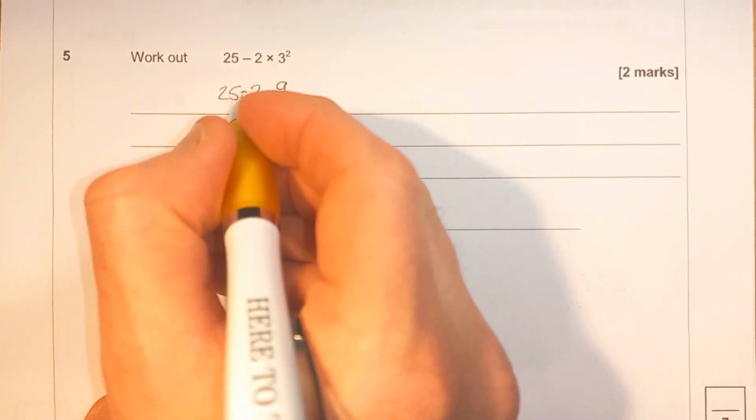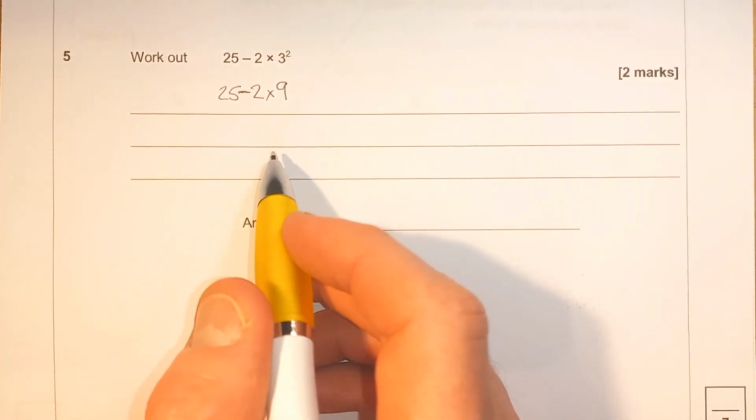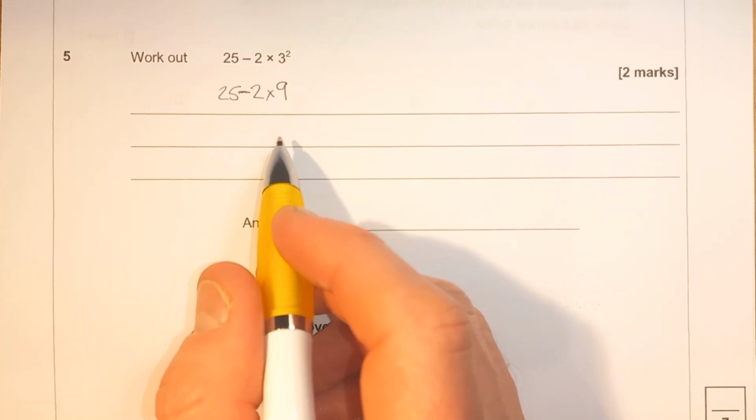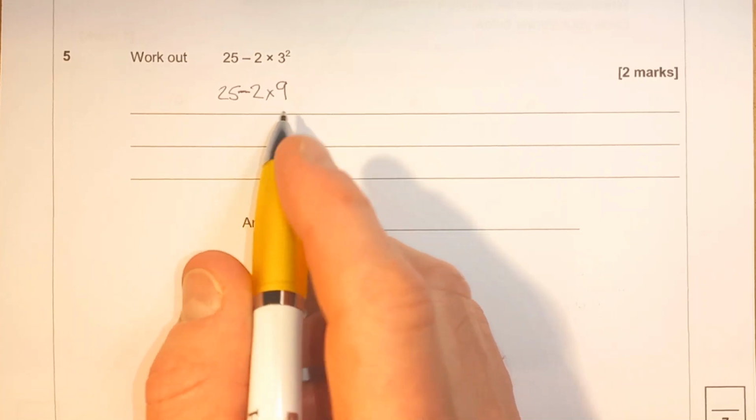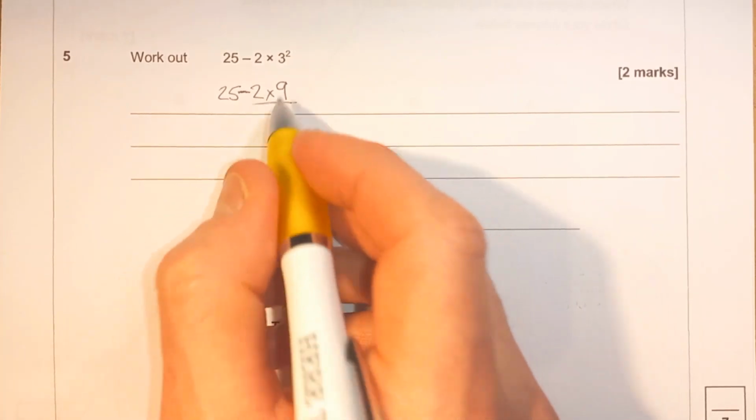Now we think, well, what comes next? Well, I've done the indices. Next is division. We haven't got any division. The M stands for multiplication, so this is the next bit we need to do. Well, 2 times 9 is 18.